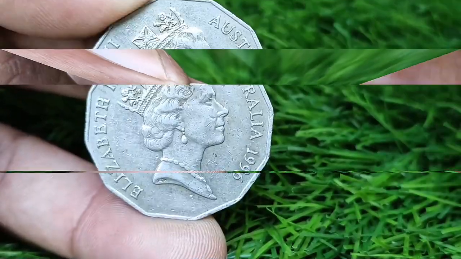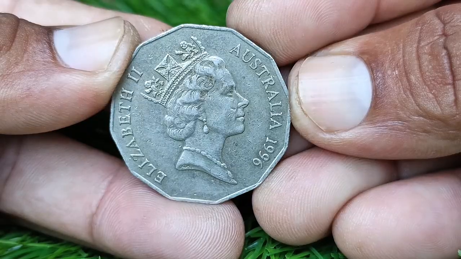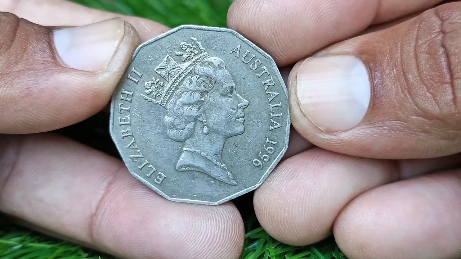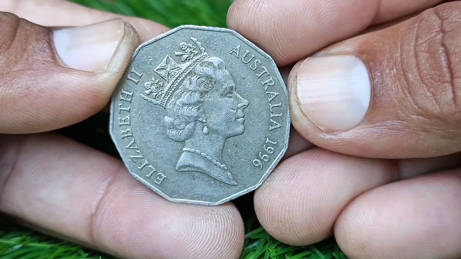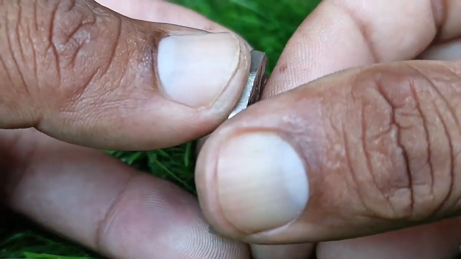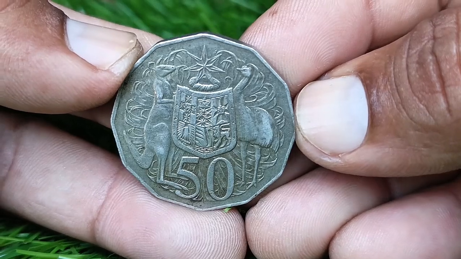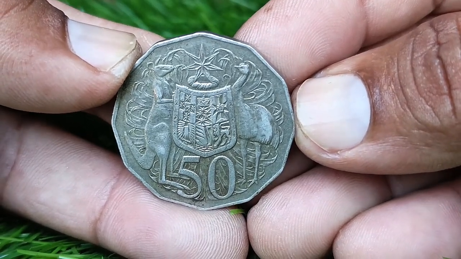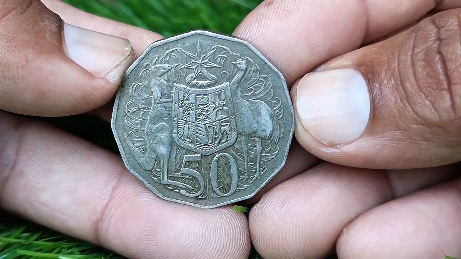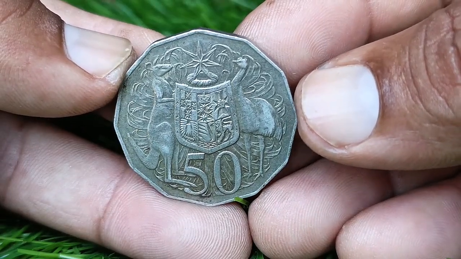Next coin. In today's video, we will explore the fascinating story of the 1996 Australian 50-cent coin, a piece of modern currency that carries both everyday value and hidden numismatic interest. Although it is a relatively common coin, its background, design, and collectible worth make it an exciting subject for collectors and history lovers alike. Let's dive into the history, features, and current value of this coin.